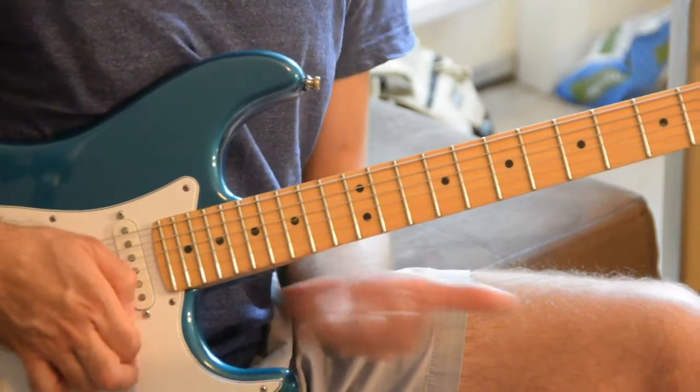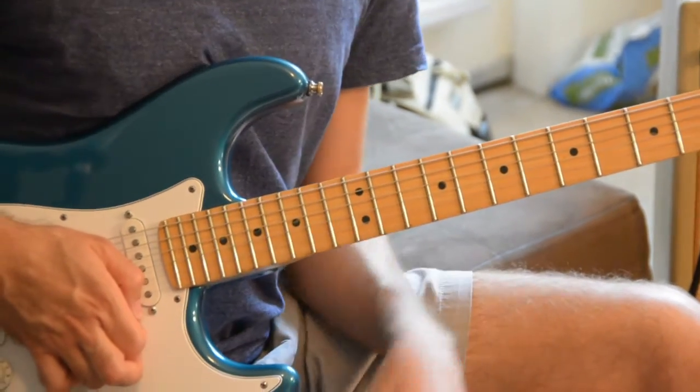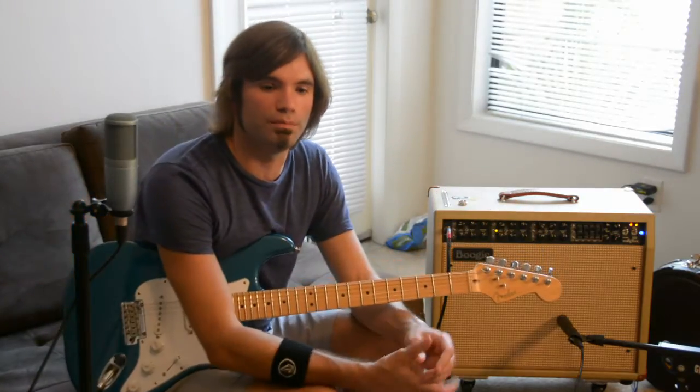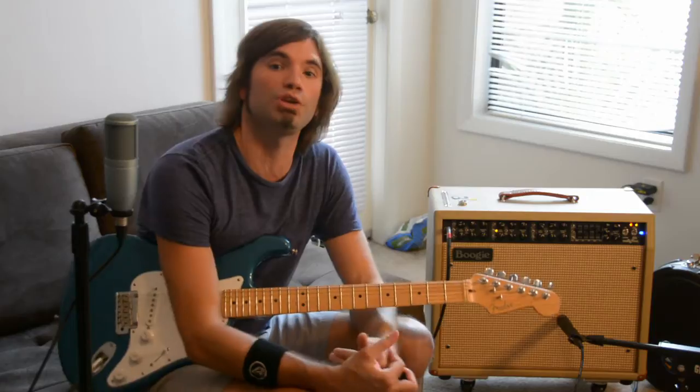And of course, we could keep going up the guitar, but the lick doesn't go up there, so we're not going to do it. All right, so now that we know the shape, hopefully you go and you commit that shape to memory.